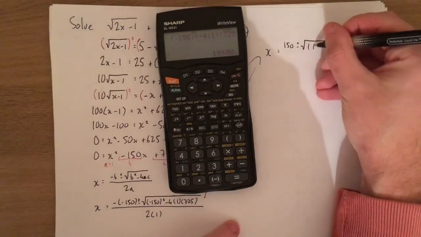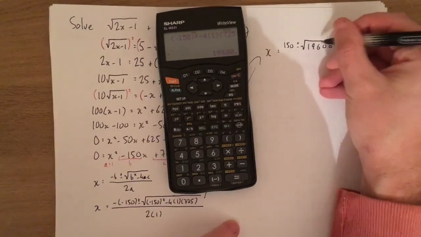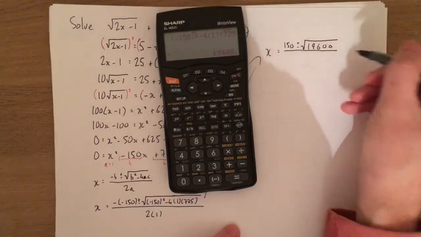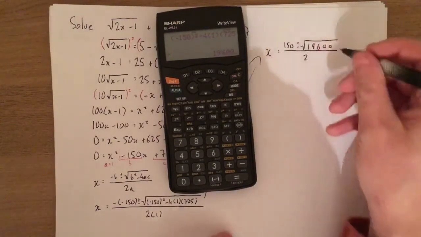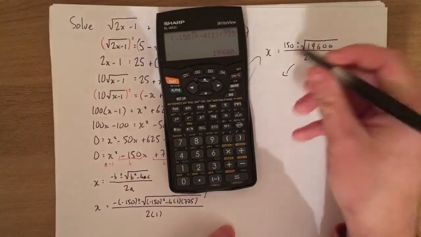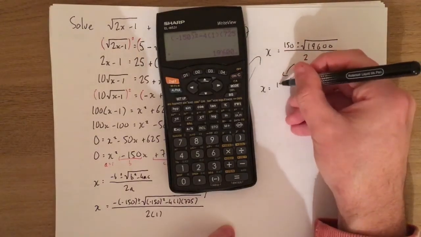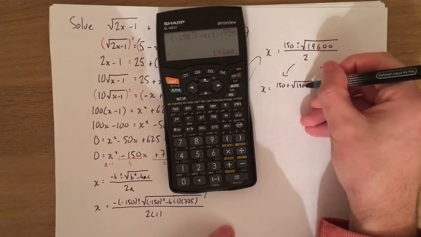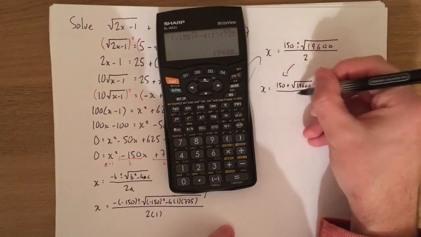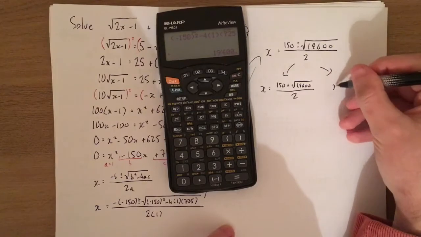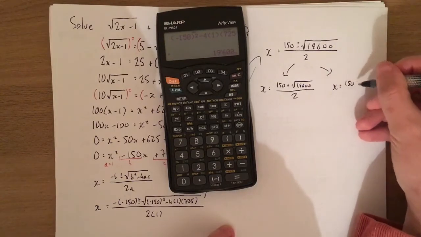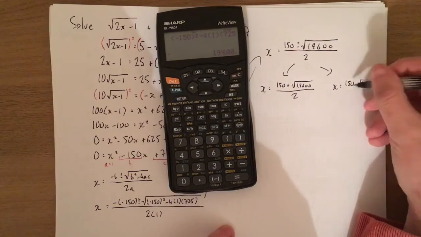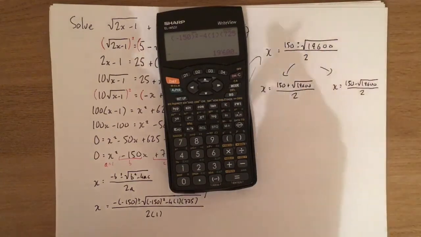So remember that is what's under the square root, so you still have the square root symbol. All over 2a, so all over 2. So let's split that in 2. So x is equal to 150 plus root 19,600 over 2, or x is equal to 150 minus root 19,600 over 2.